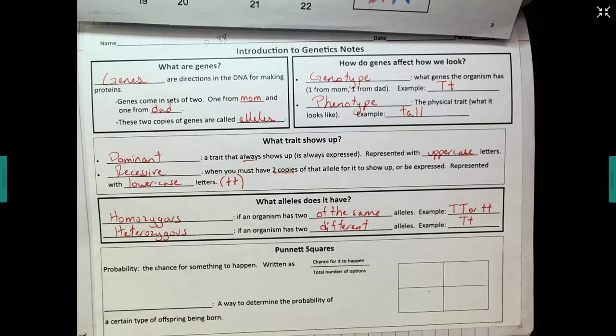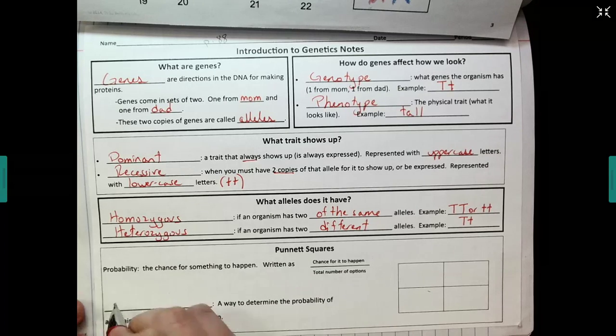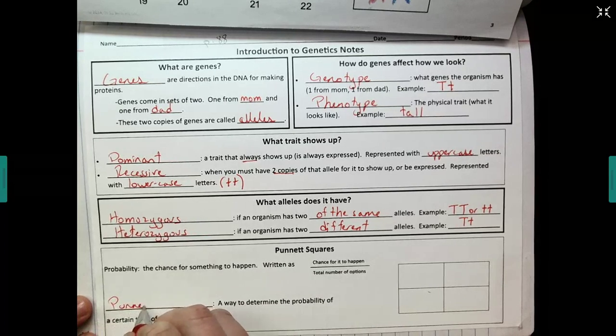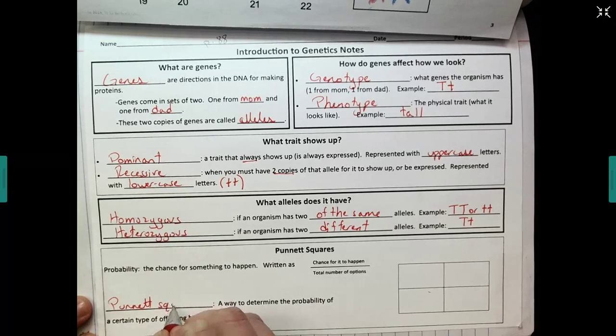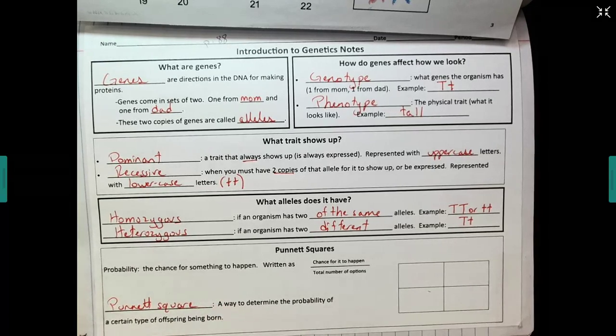In order to determine the actual probability of inheriting a gene, we use a Punnett square. This is a device that geneticists can use to determine the actual chance of an offspring inheriting a gene from their parents.